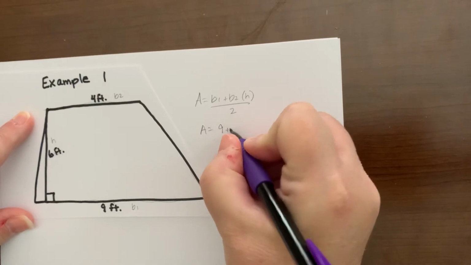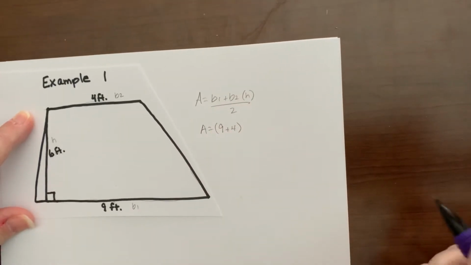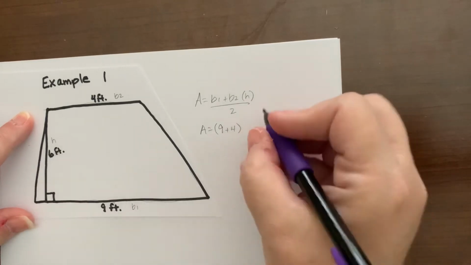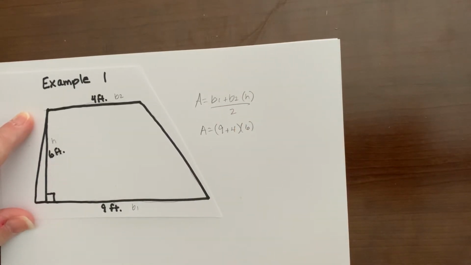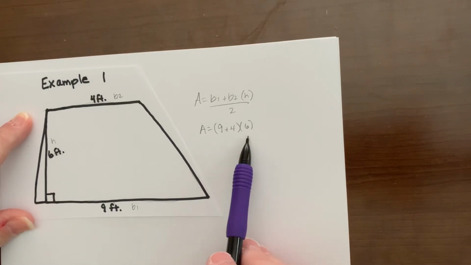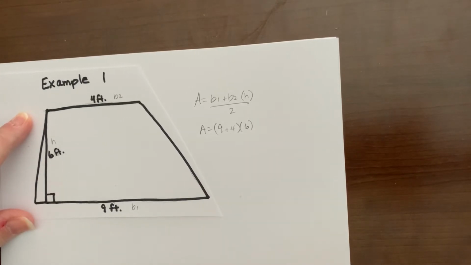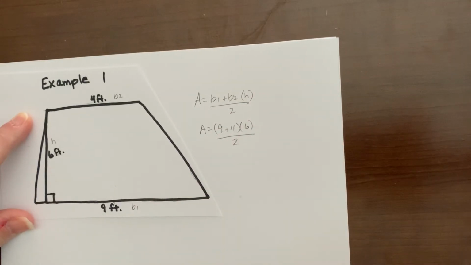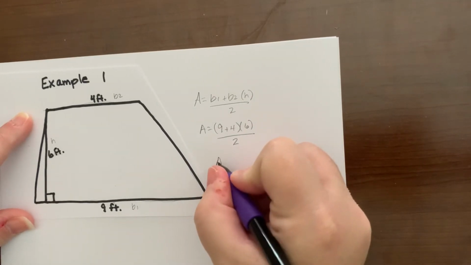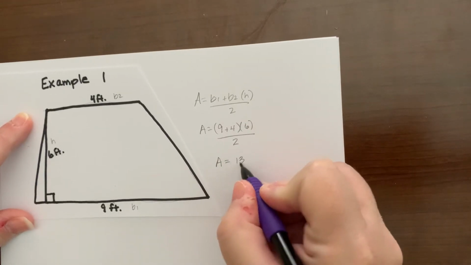So I've got 9 plus 4. I'm putting that in parentheses because I do want to multiply it by 6. And I don't want to confuse it and think that it's 9 plus 46. So I put those two things in parentheses, and I'm going to divide the whole thing by 2. So I'm going to do 9 plus 4 is 13.